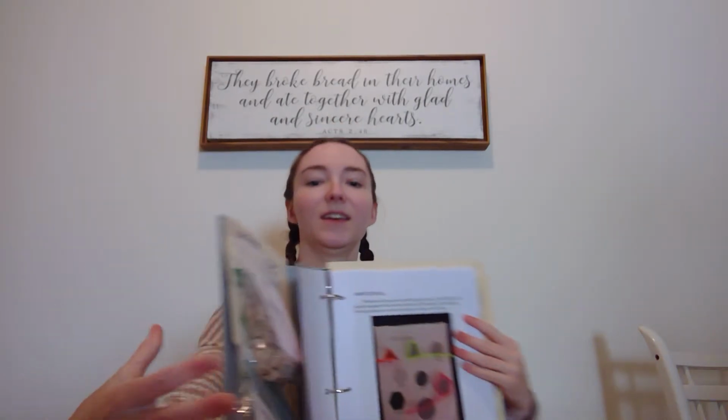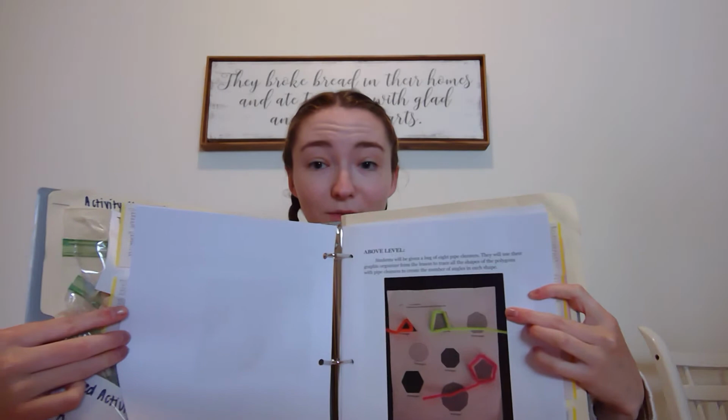For my above-level students, they will be given a bag of pipe cleaners and be told to follow along with their graphic organizer to trace out the shapes of the polygons with 10 or fewer sides by bending the pipe cleaner for each angle. And here's an example of what part of that would look like. And here is my bag of pipe cleaners for my above level students.